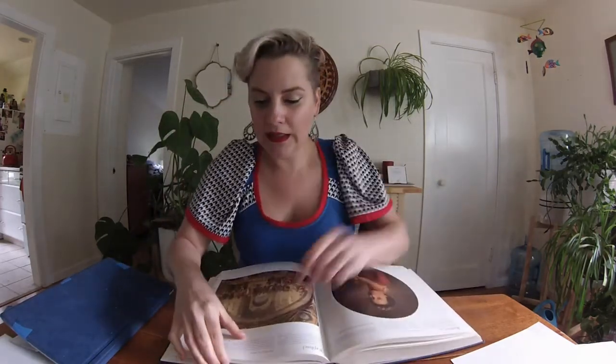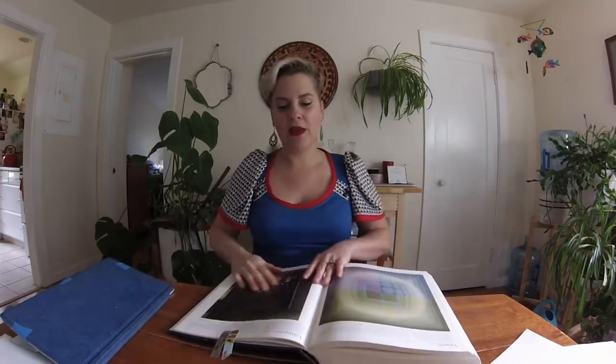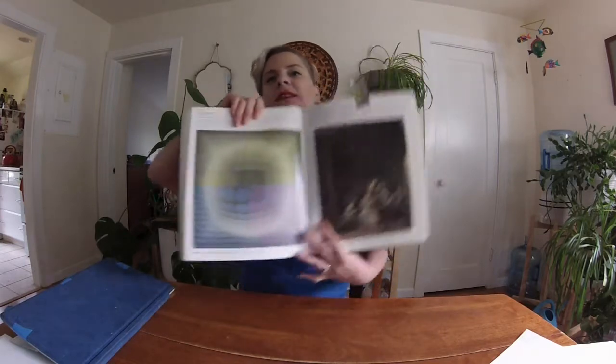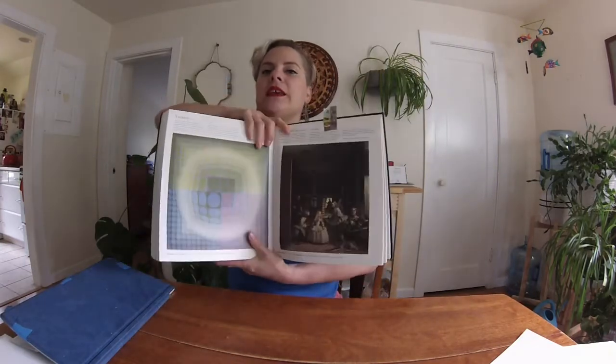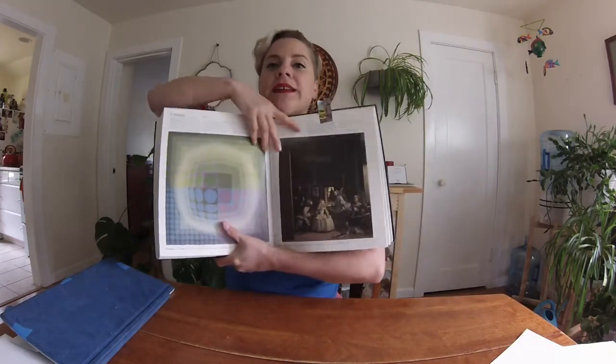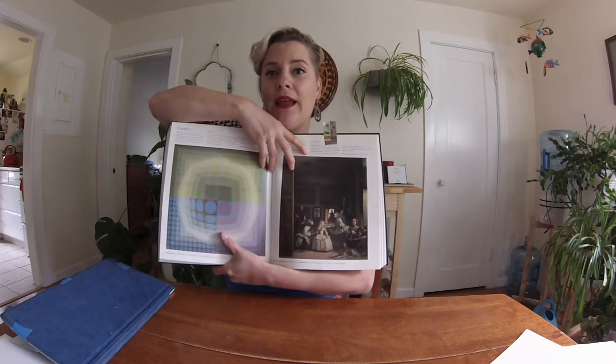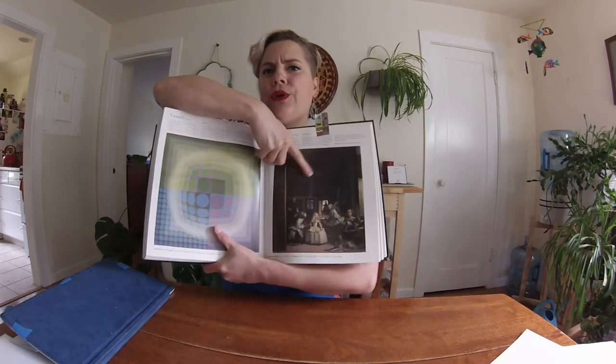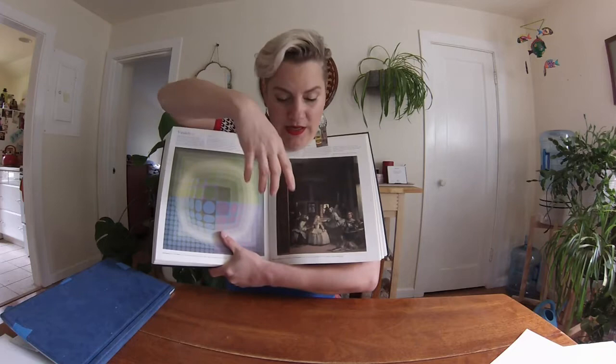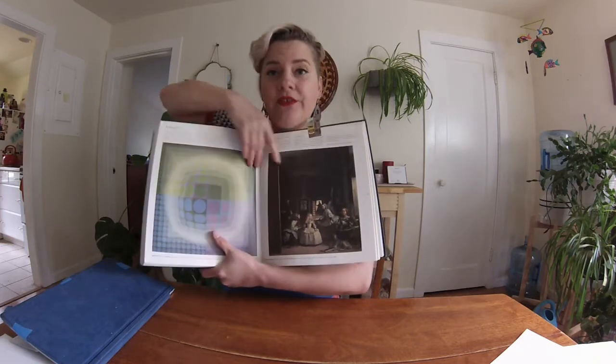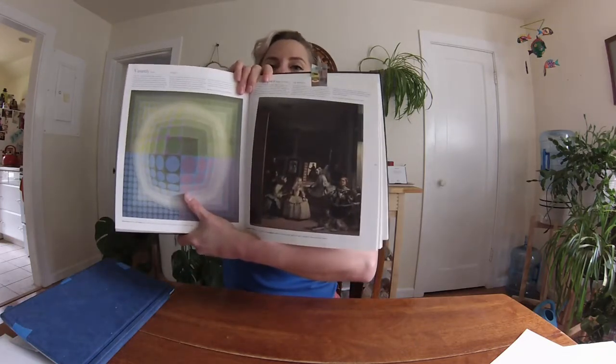Raphael is an Italian Renaissance artist. And then we have Velázquez, who's a Spanish artist. You can see here he's really using the idea of value and contrast. It's very dark in the back, and then the figures in the front are lighter to create this depth.